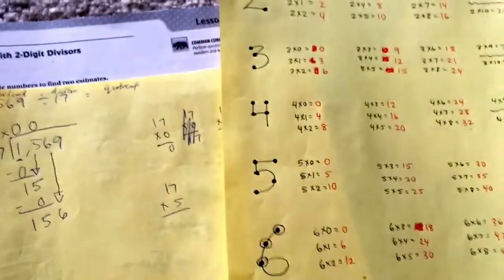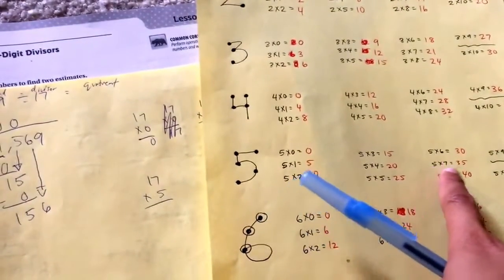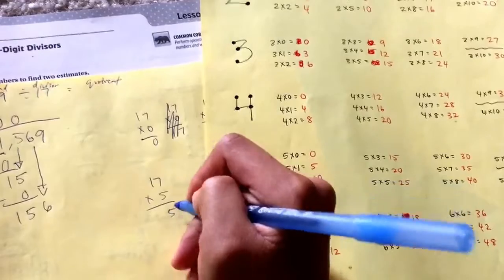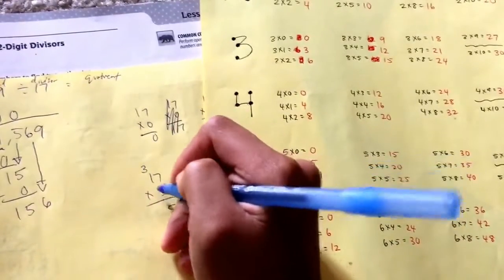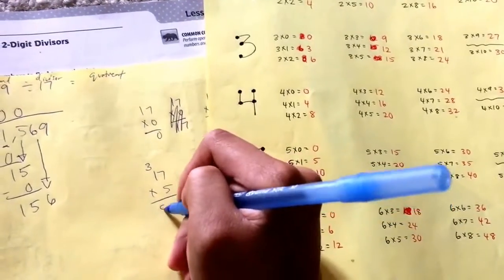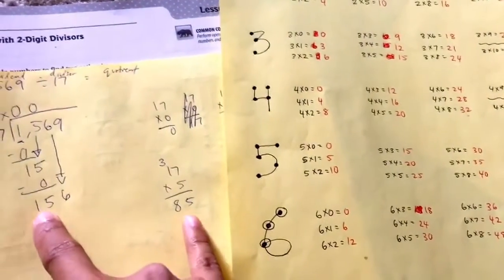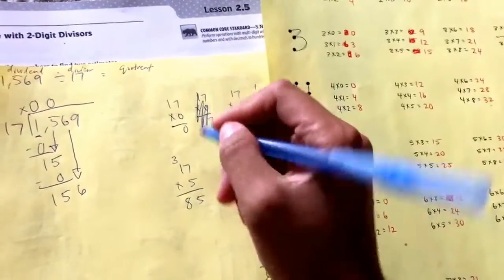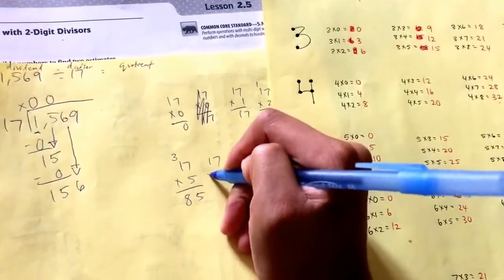Here are your 5s. 5 times 7 is 35. Regroup the 3. 5 times 1 is 5, plus 3 is 8. Ooh, 85 is still very far from 156. So let's try 17 times 6.